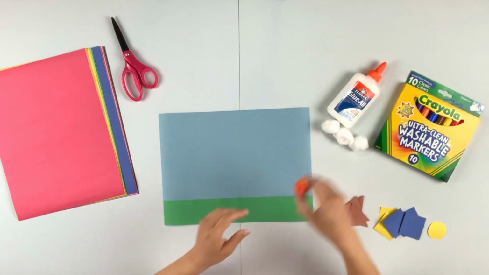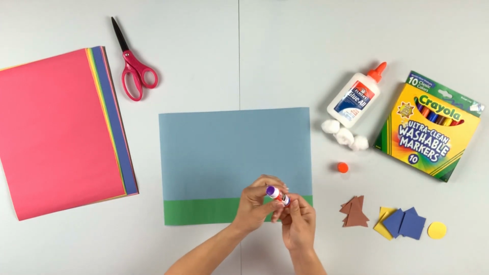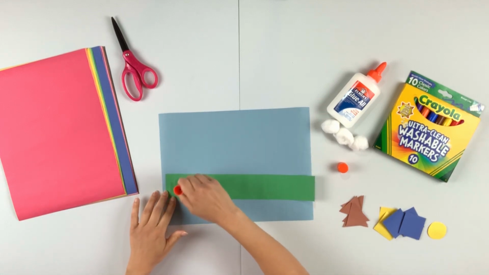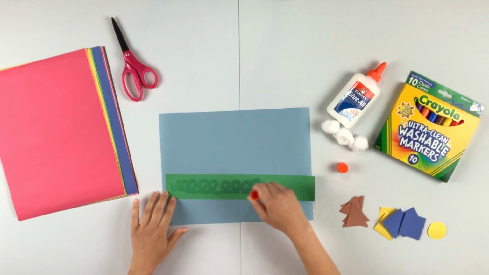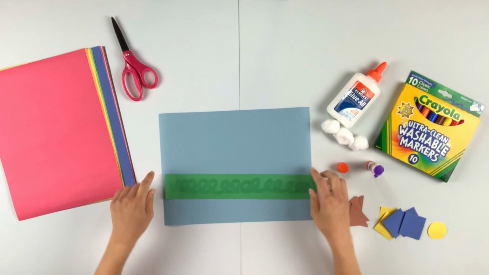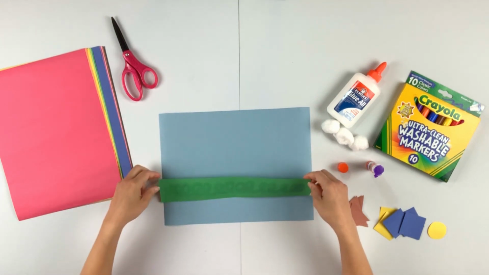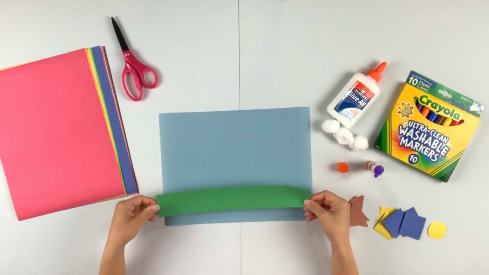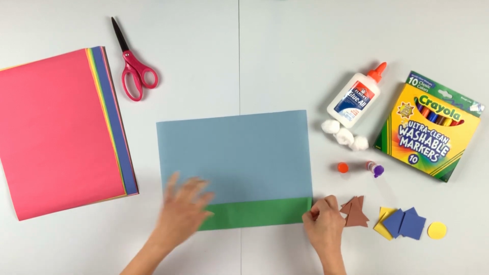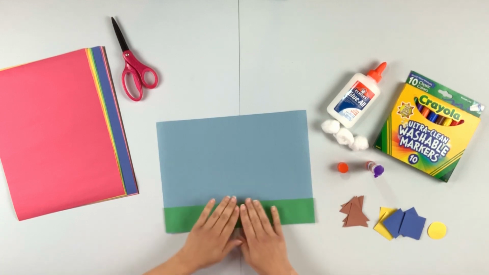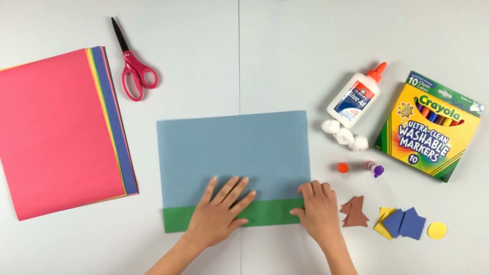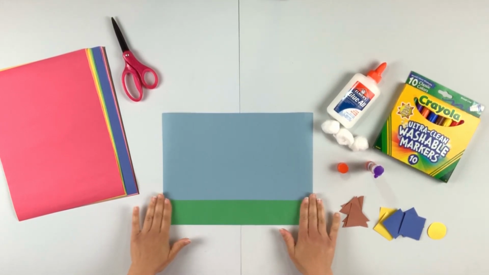So what I'll do is I'll put some glue on one side. Now I cut out all my shapes ahead of time so I could do the activity a little faster. You can ask your parents to help you cut out a long green rectangle out of some green construction paper. They can help you with the scissors. And then we'll glue it down at the bottom. Put it a little lower on this side. There we go. We have our green grass.